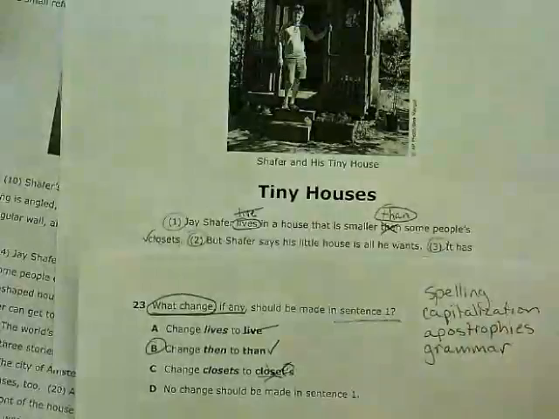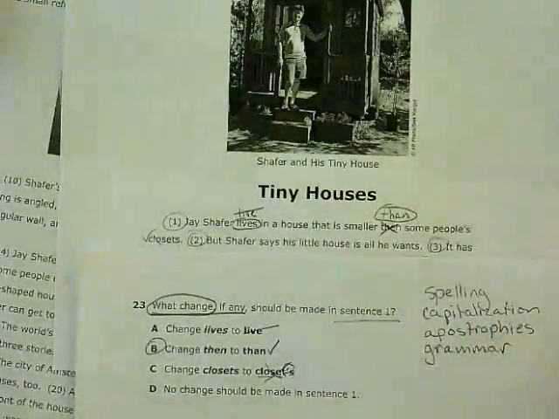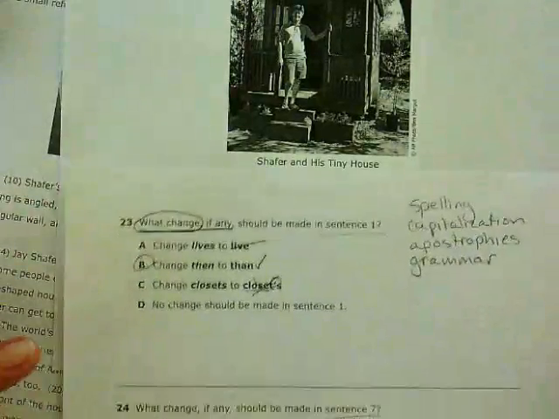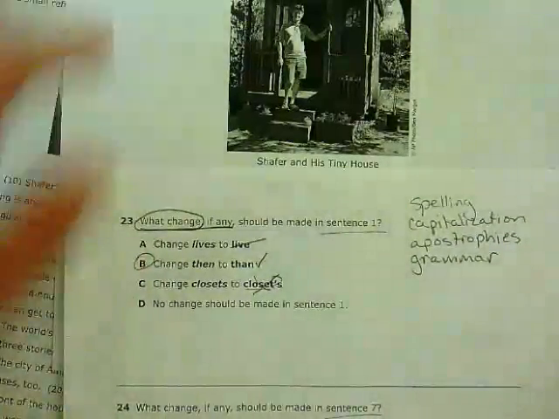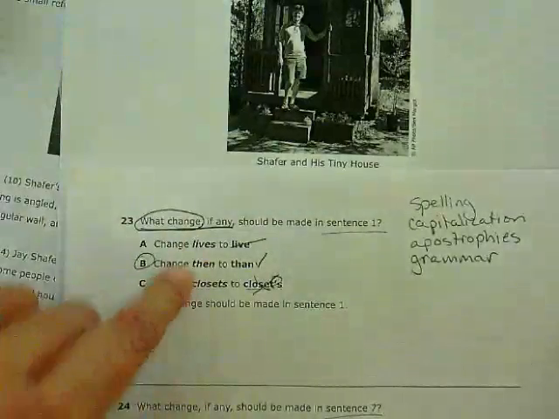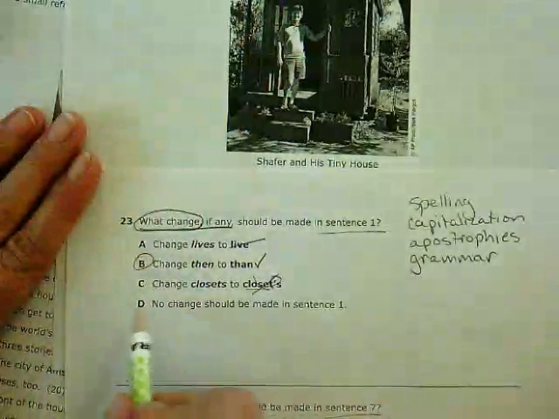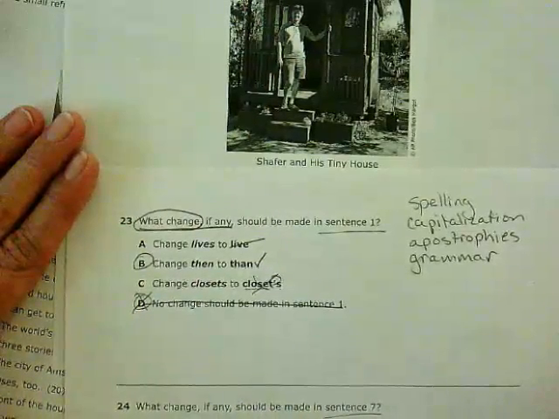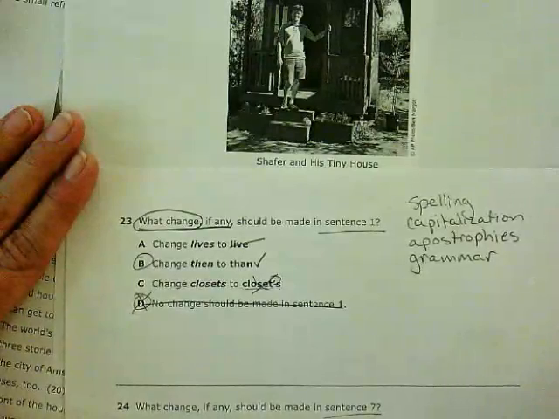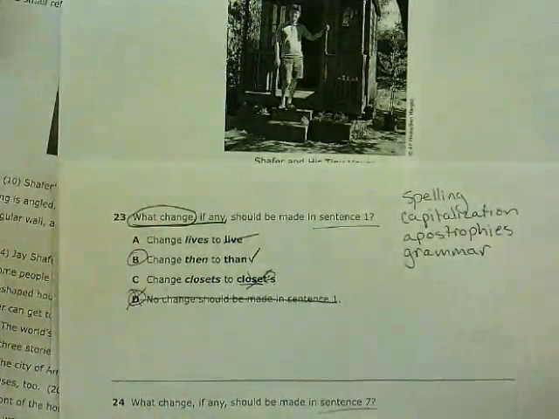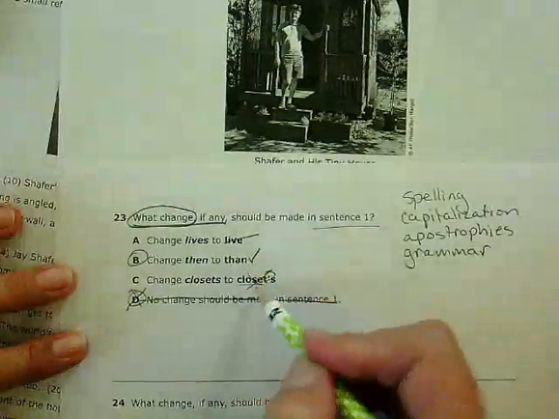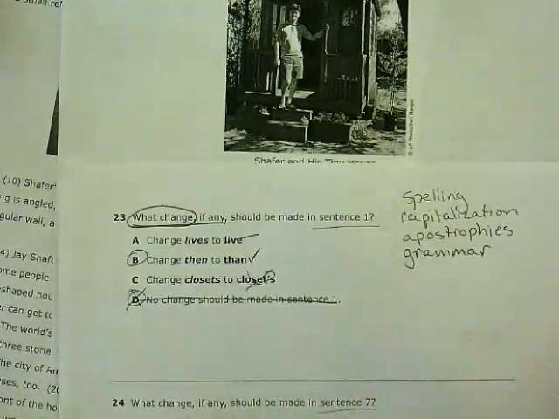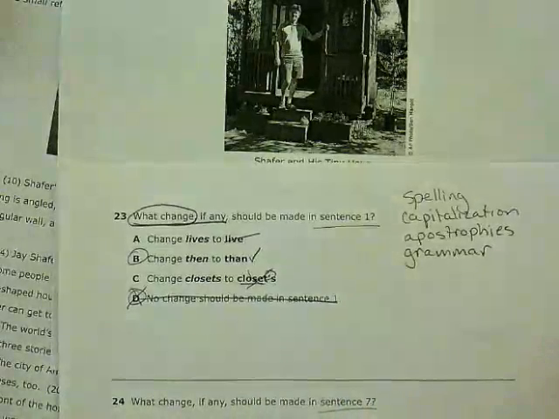But the one you are going to be reading today about cookies is a personal narrative, which is what we've been working on. And you're going to have questions, and you're going to go back and you're going to plug in each one of these choices into that sentence. I will tell you right now, letter D is hardly ever the answer. Hardly ever. So you're always looking for which one is the correct thing that you need to change, because D is hardly ever the answer. No change should be made. Most of the time there's a change that needs to be made.